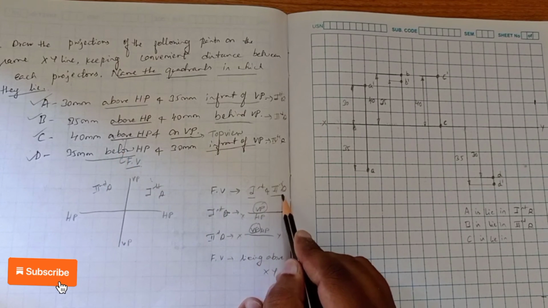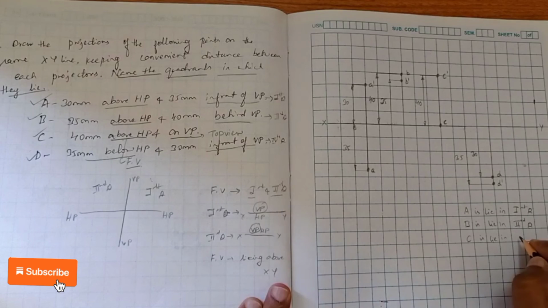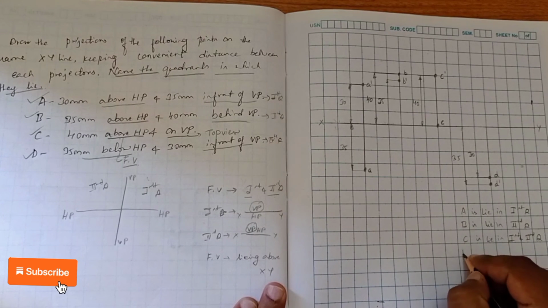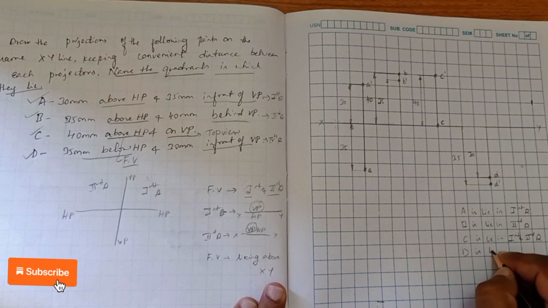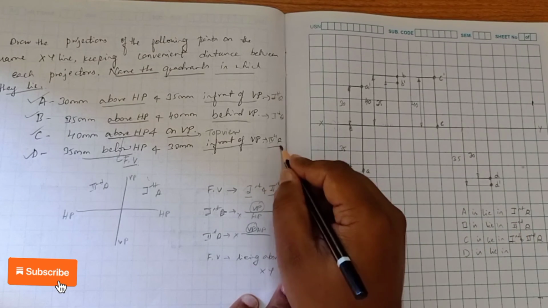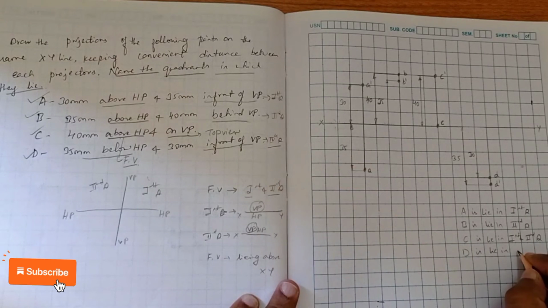So point C is lying in first and second quadrant. Similarly, for the point D, we know that it is lying in the fourth quadrant.